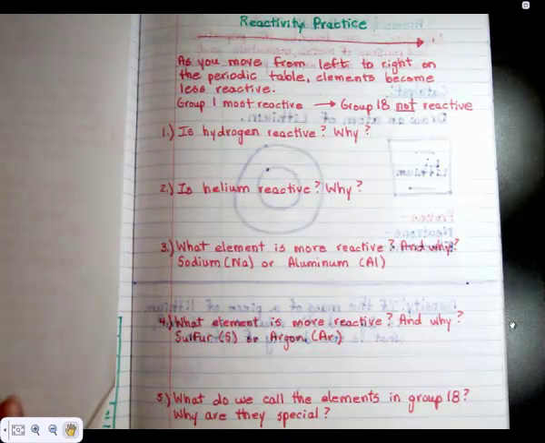This should go on the page right next to your notes. Once again, if you weren't for sure what page number you're supposed to be working on, check eChalk. So as you move from left to right on the periodic table, elements become less reactive. Group 1 is your most reactive, whereas group 18 is not reactive at all.